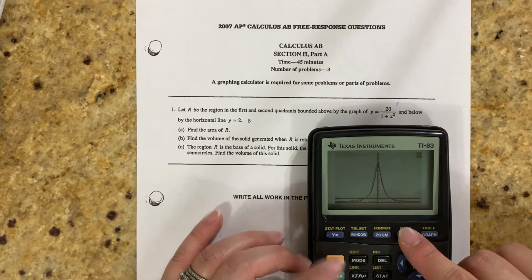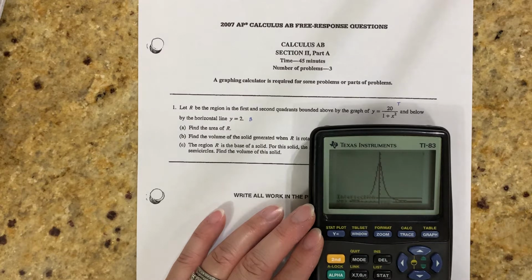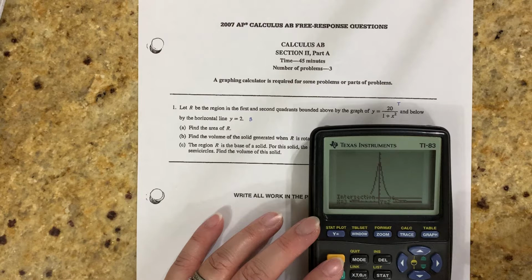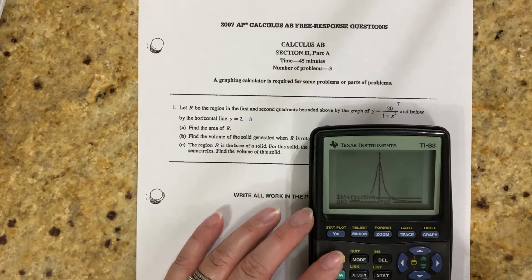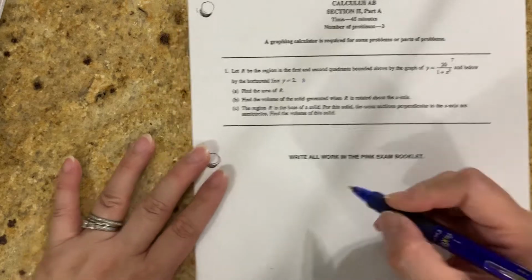So let's use second calc intersect to get to that part as quickly as we can. All right, first curve, second curve, guess. It intersects at x equals 3. Beautiful. So that actually makes things a lot easier for us. Okay. So I don't need that. What I do need is to figure out what this looks like.